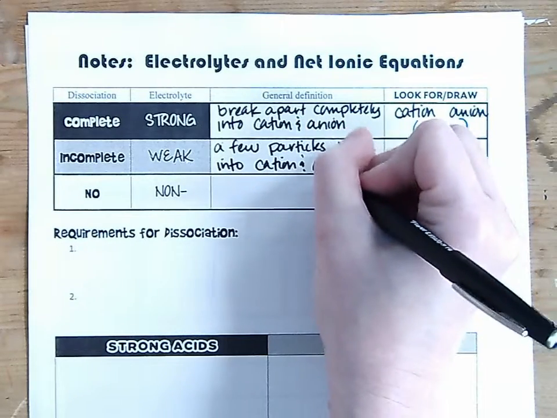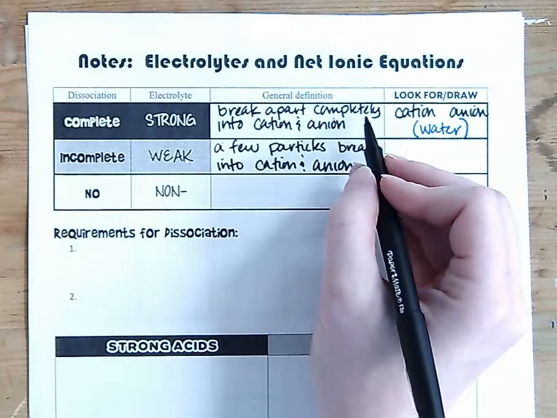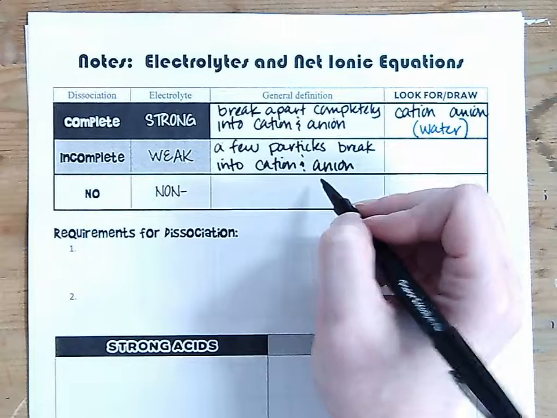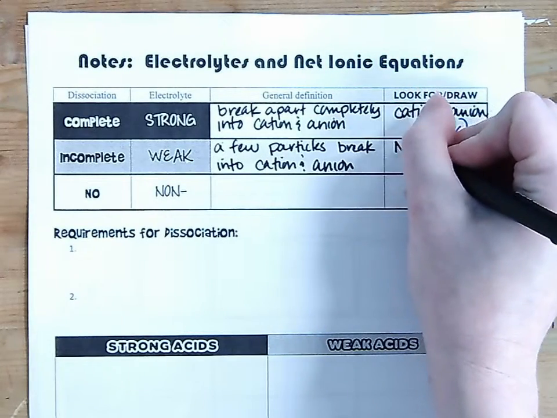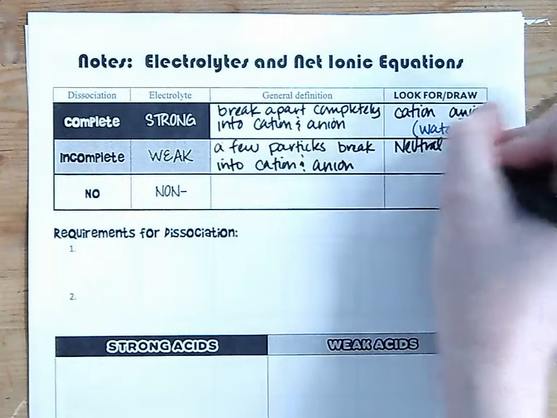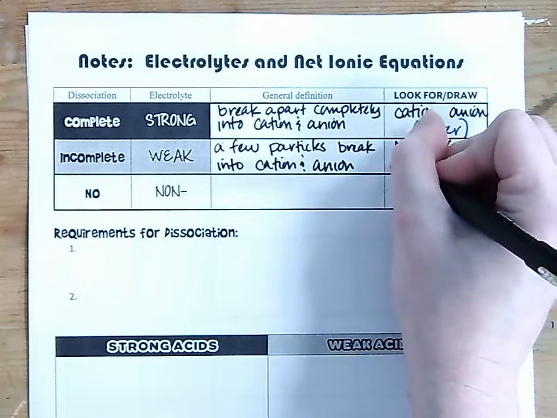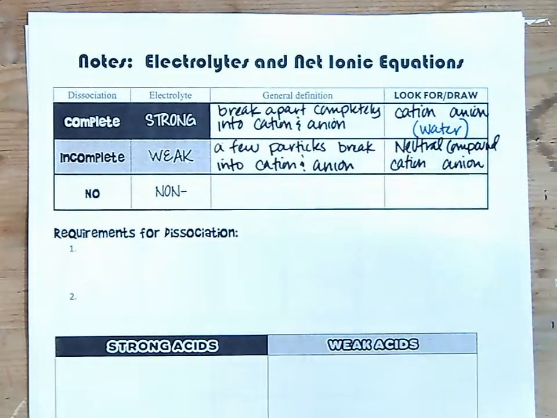Okay, so here they completely break apart. That means all of them break apart. Here it just says a few break apart. So what we're going to see here is mostly the neutral compound, and then we're going to see the cation and the anion and our water that we're going to look for.